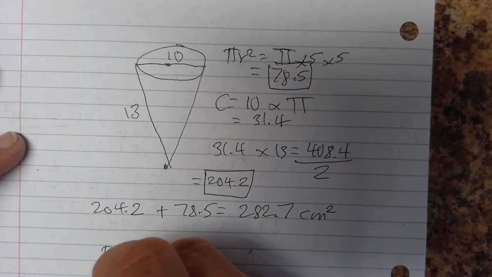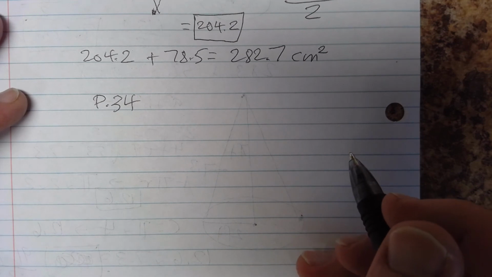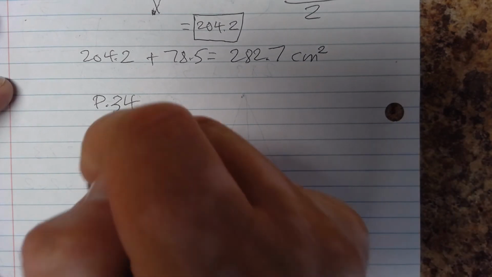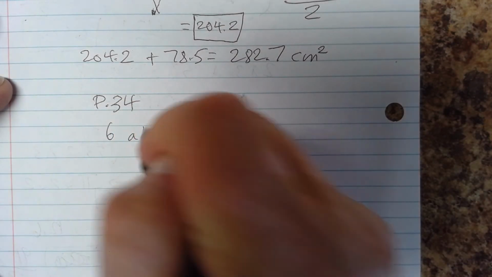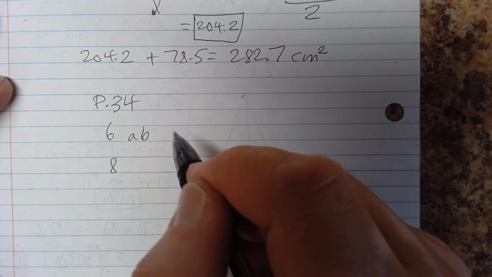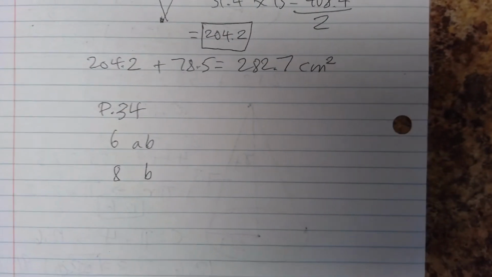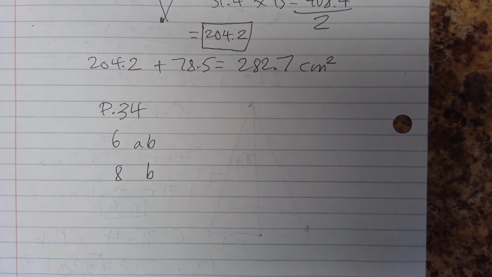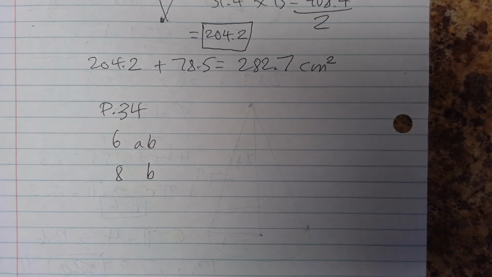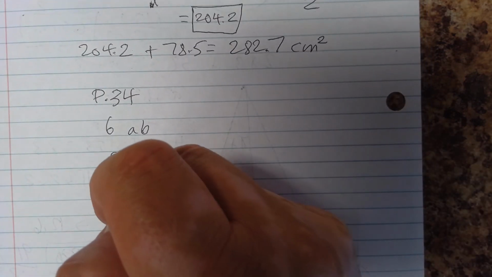We're going to stay on page 34, just like the lesson on surface area. So we're going to do 6, A and B. We're going to do 8, B. And maybe one more, 11. 6, AB, 8B, and 11.